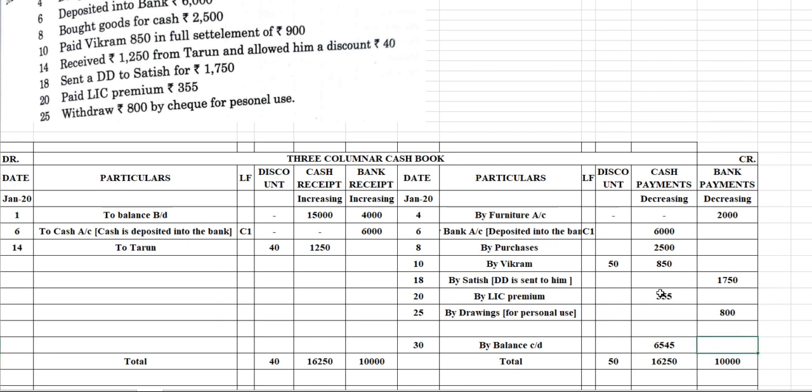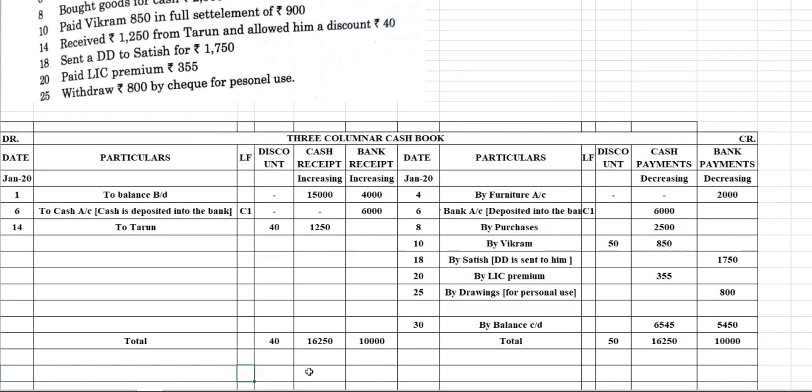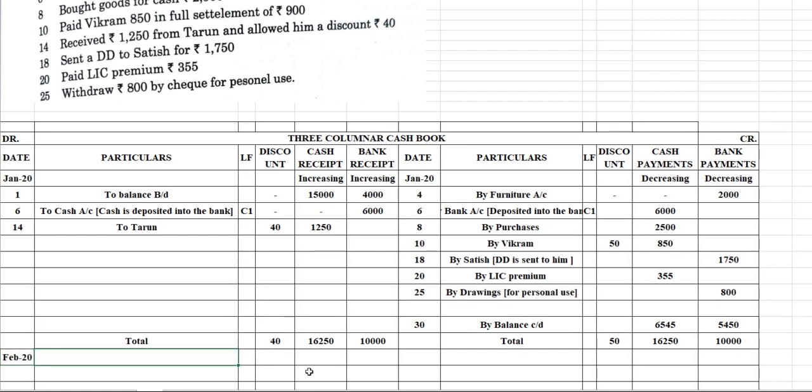Next, here in this column, 10,000 minus 2,000 minus 1,750 minus 800 is equal to 5,450. The same we need to bring to the next month, February 2020, that is to balance brought down.